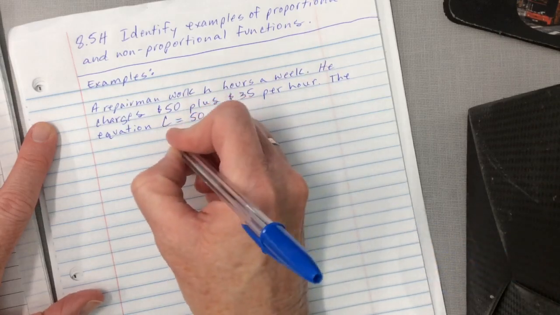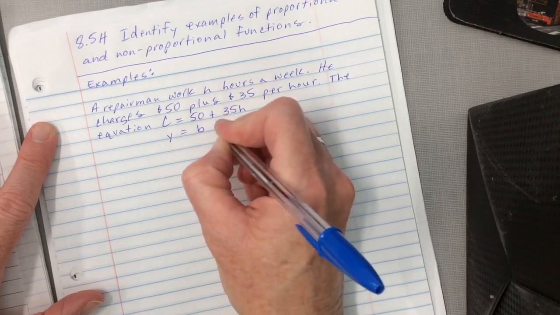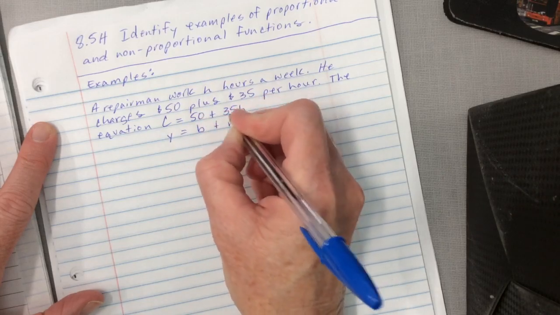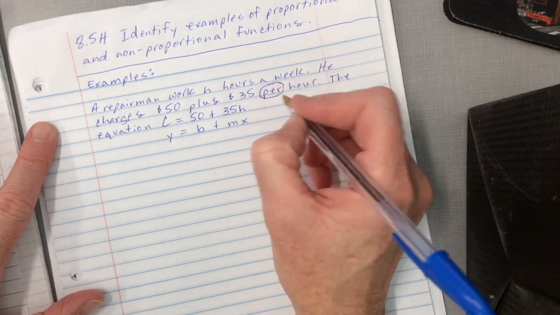And we know that is y equals b, that's our y-intercept, plus mx. 35 is our slope, because here is our magic word.